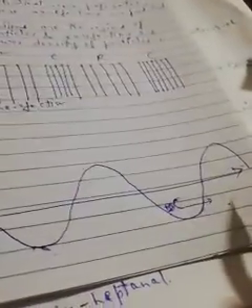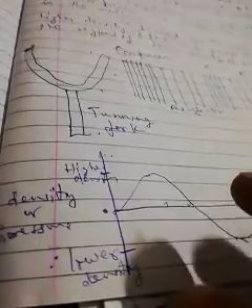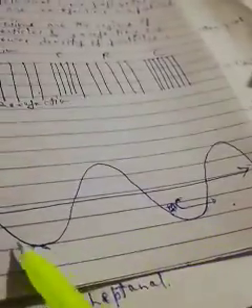So when we represent any wave, we represent it by a waveform. This is the waveform that is concerned. This waveform is the graphical representation of a longitudinal wave, and that is a graph between density and distance. With distance there is variation of density.